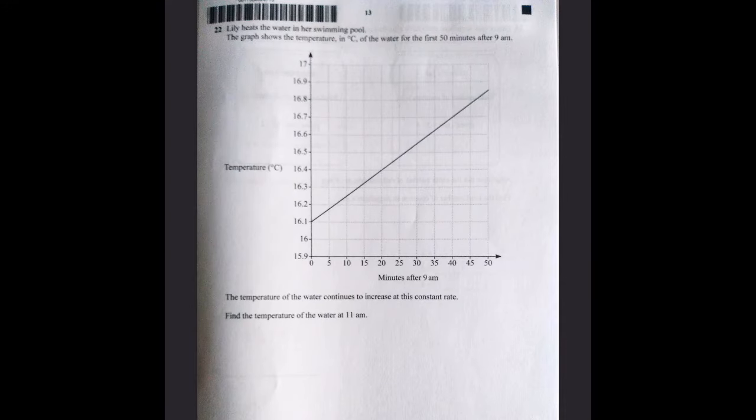Lily heats the water in a swimming pool. The graph shows the temperature in degrees Celsius of the water for the first 50 minutes after 9 a.m. The temperature continues to increase at this constant rate. Find the temperature of the water at 11 a.m. So the rate of increase is actually, if you see at the start, it's 16.1. After 20 minutes, it's 16.4. So the rate of increase equals 0.3 degrees, because 16.4 minus 16.1 per 20 minutes, right?